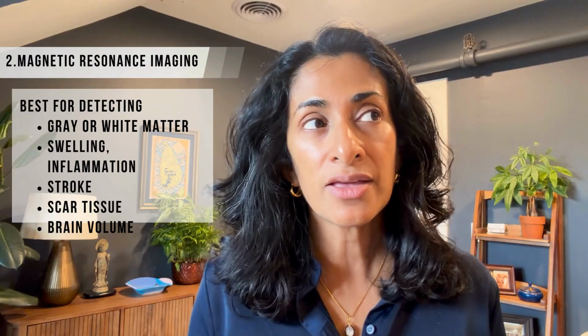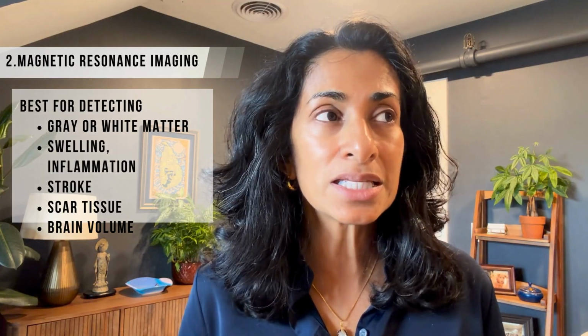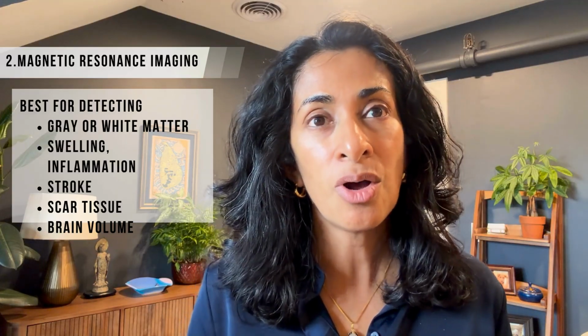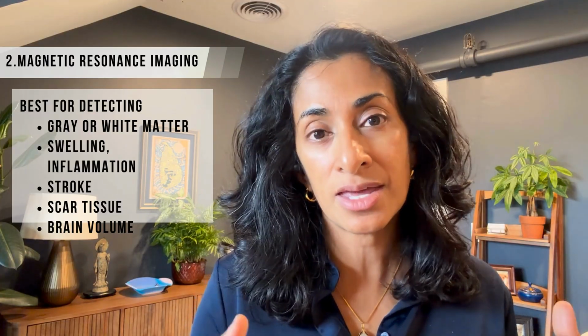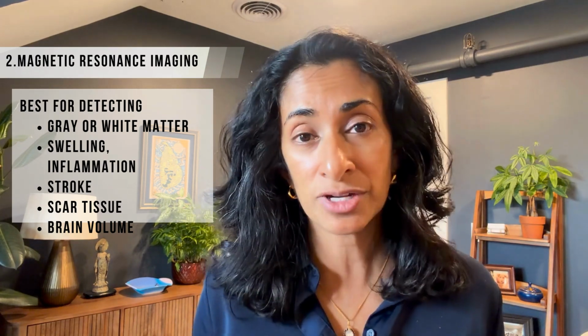The other thing that's really useful in an MRI is it can look at brain volume in a really specific way. So you can see how much shrinkage there has been in the different parts of the brain. This is really useful when we're talking about something like dementia, because we know there are multiple different types of dementia, but they affect different parts of the brain in different ways.